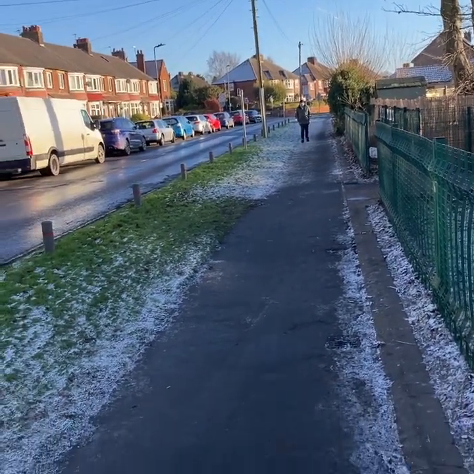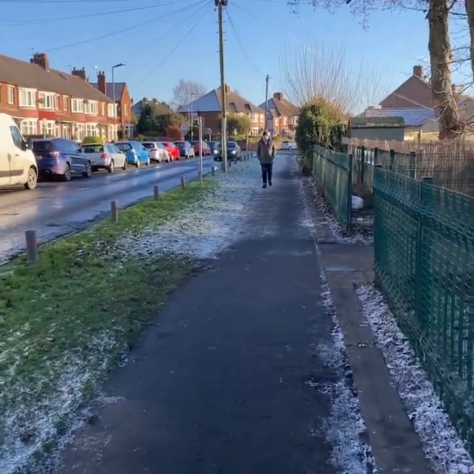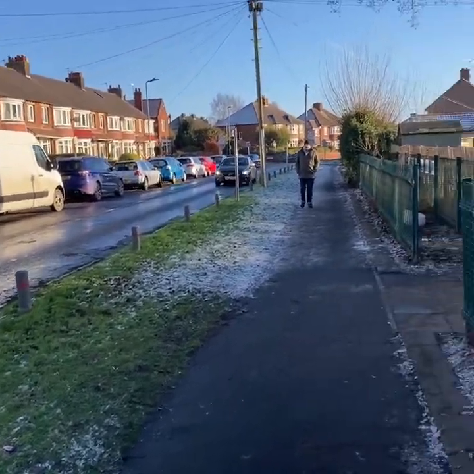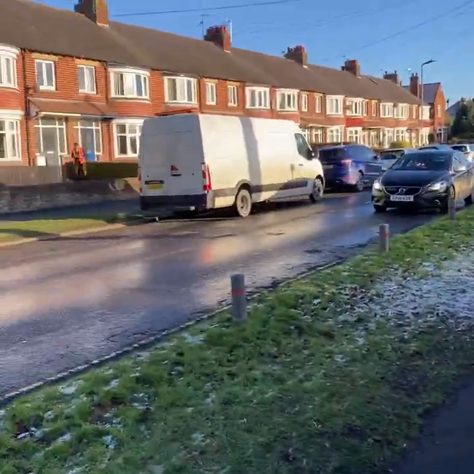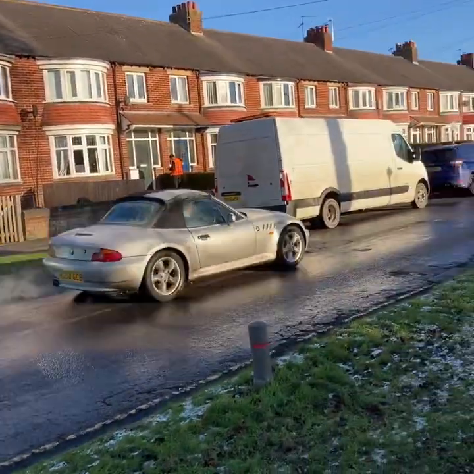Now when we're walking, I need to observe what is happening in the close ground, and that's not just straight in front of me, but to the other side of the road as well, across the street.